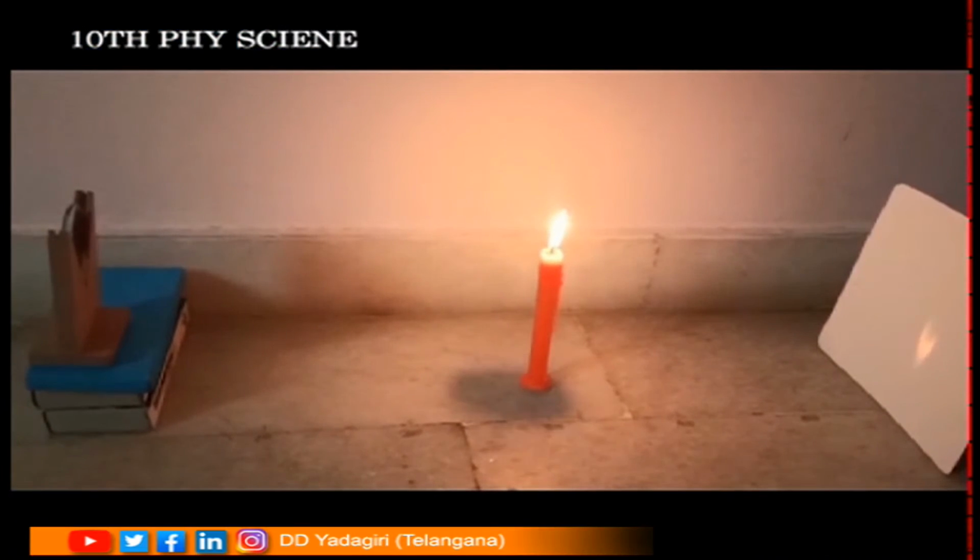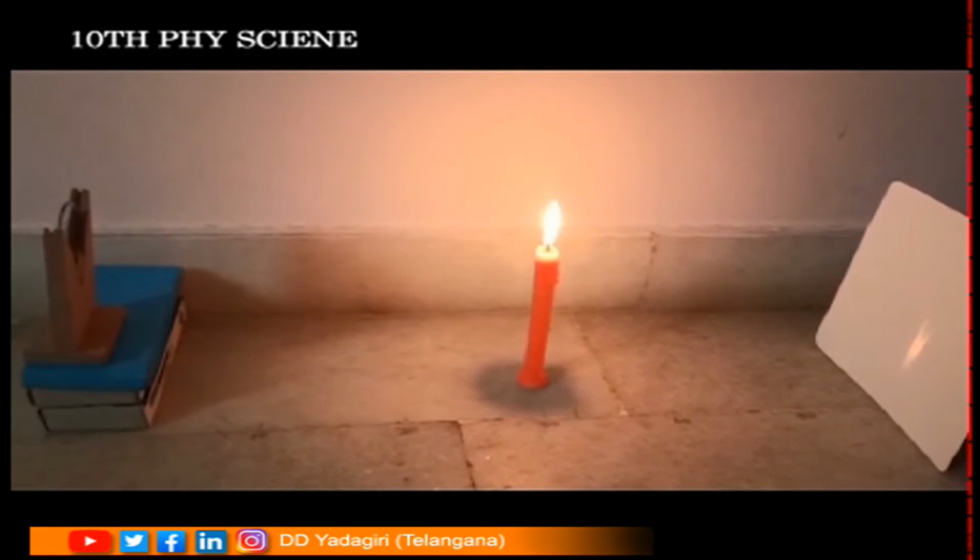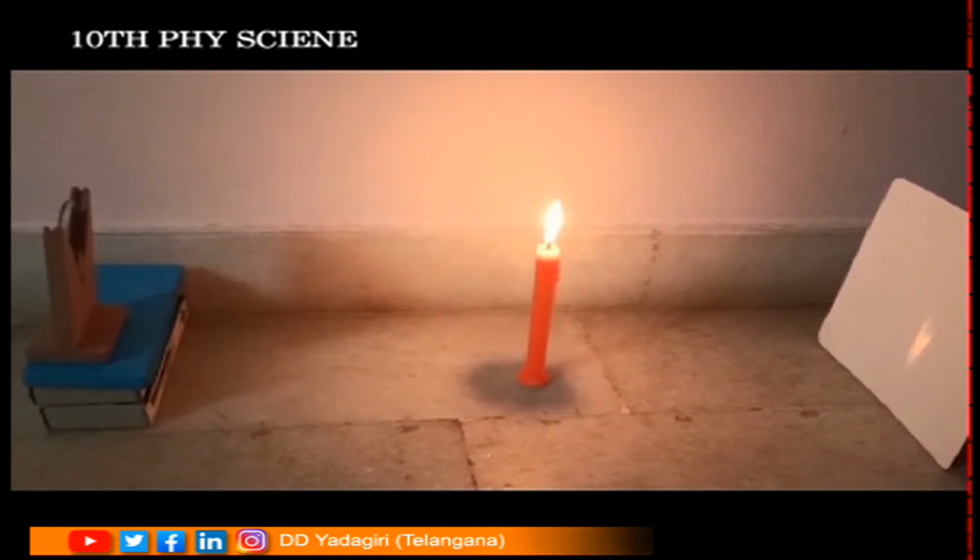Observe it children. You are getting a clear, sharp, inverted image. You are getting a clear, sharp, enlarged and inverted image of the object at a distance of 57.5 centimeters. Okay children, so this is the image distance for an object distance of 30 centimeters.